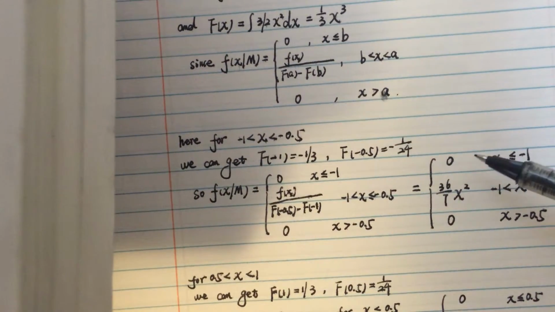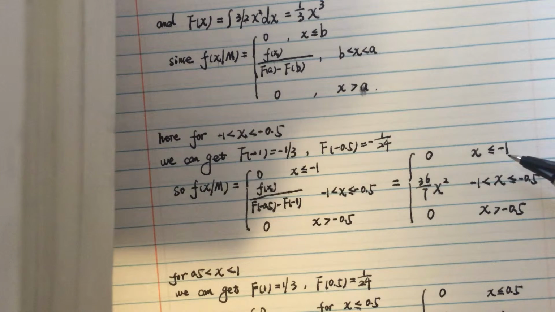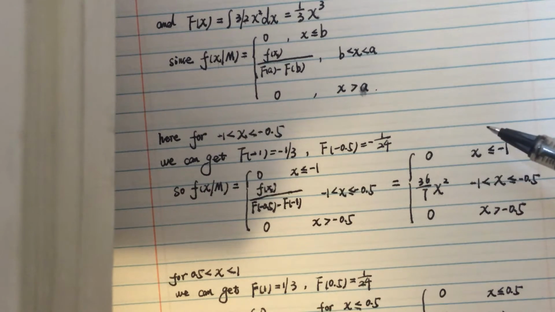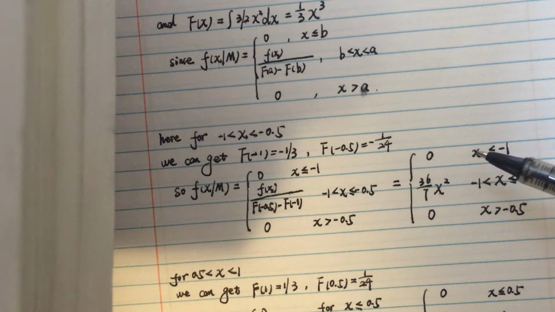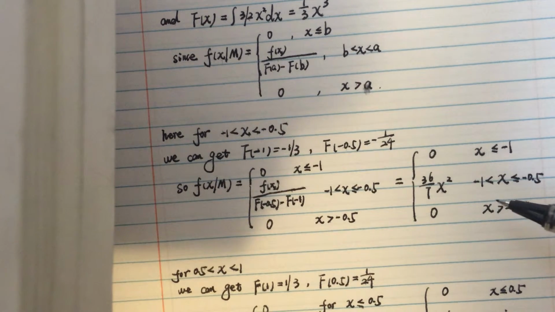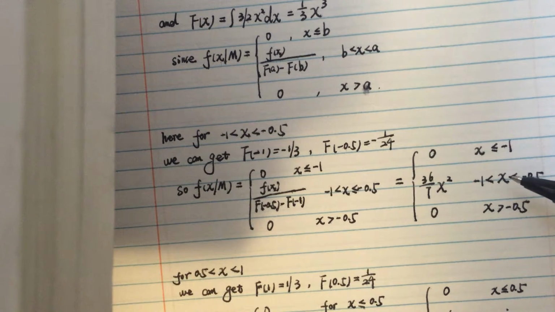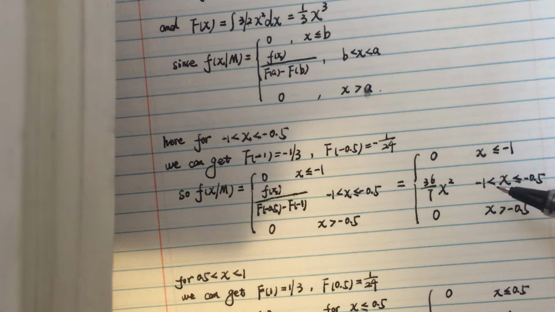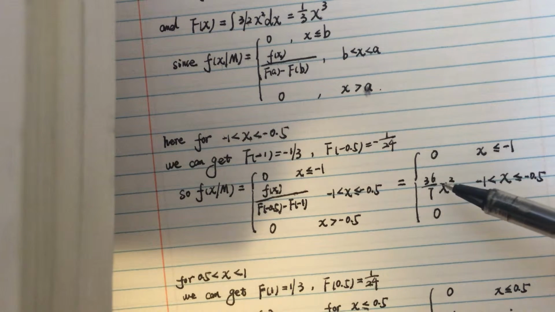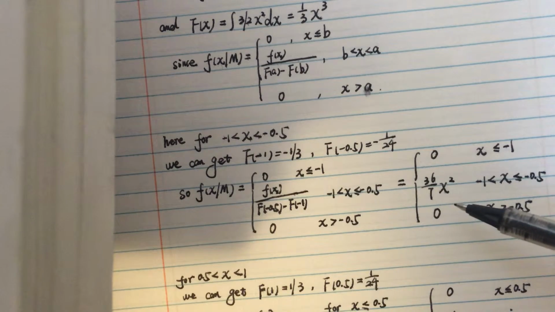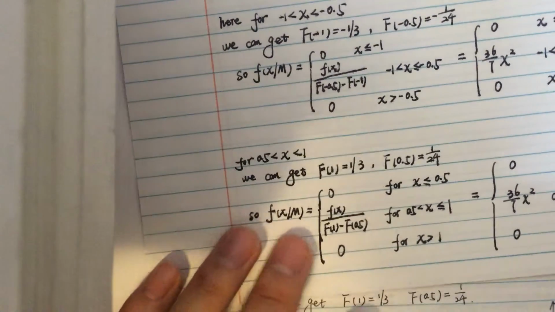We can get that when x is less than -1 it is still 0, also when x is larger than -0.5, and when x is larger than -1 and less than -0.5, it will be 36 over 7 times x squared.